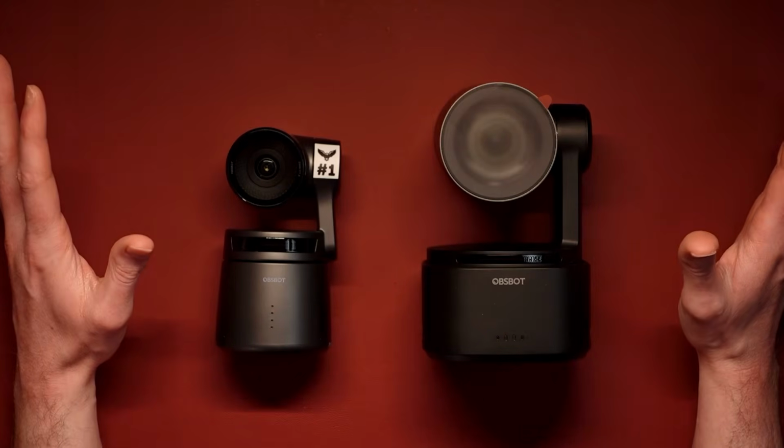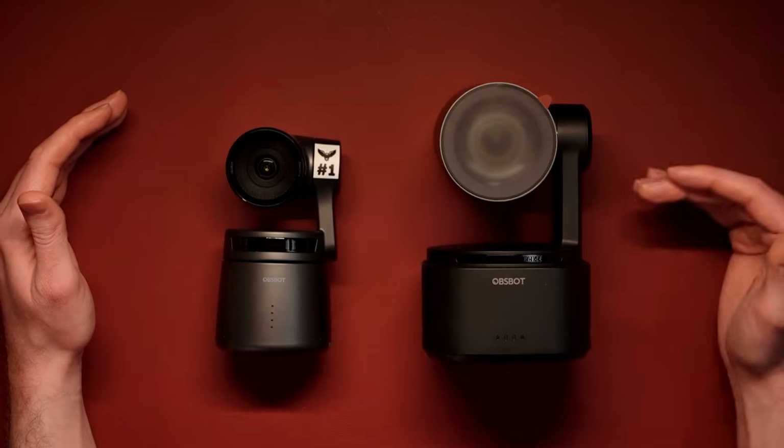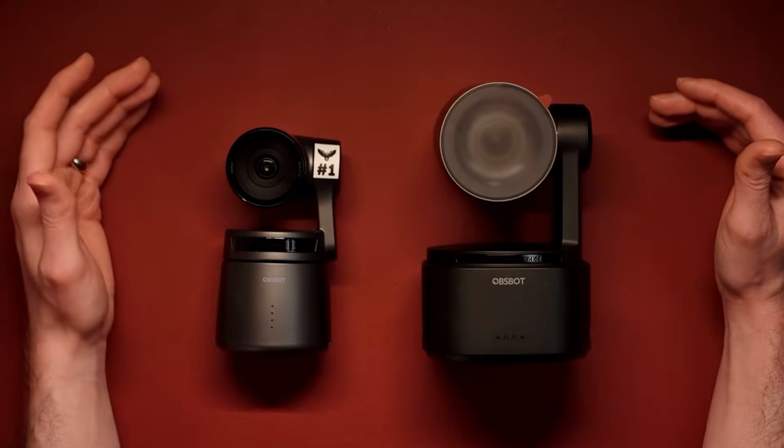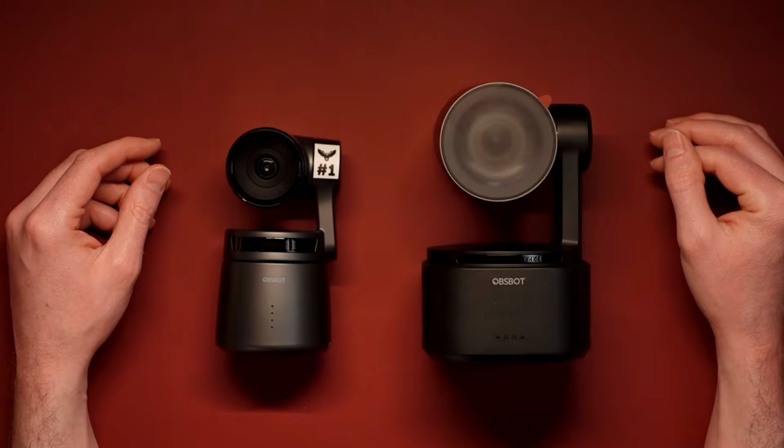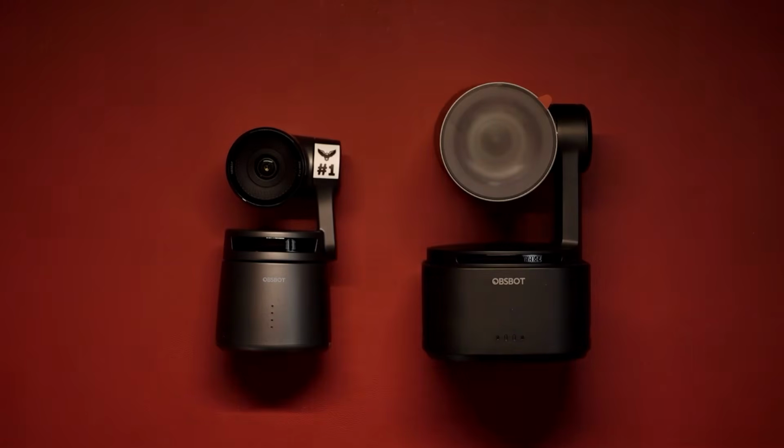But I will say this: if you're looking for the best, most quality, most features, best AI auto tracking, all of that kind of stuff, and we'll talk about all that here in a minute, this guy is going to be the new king. So anyway, there it is, guys, a little size comparison. Just wanted you to see what they look like next to each other.